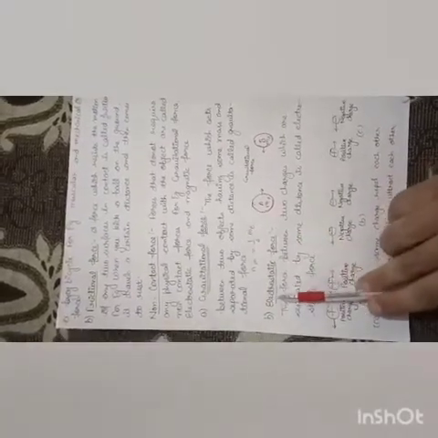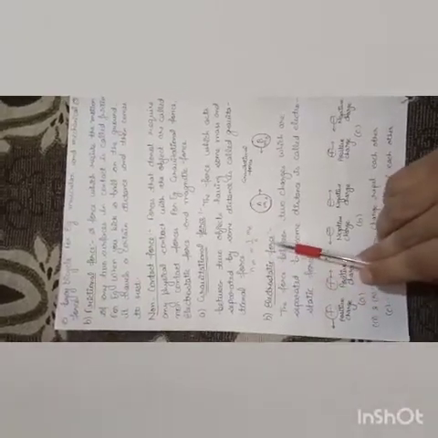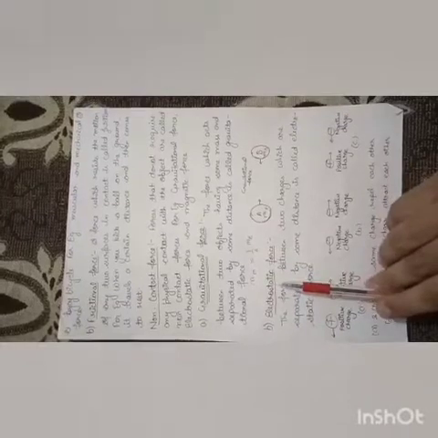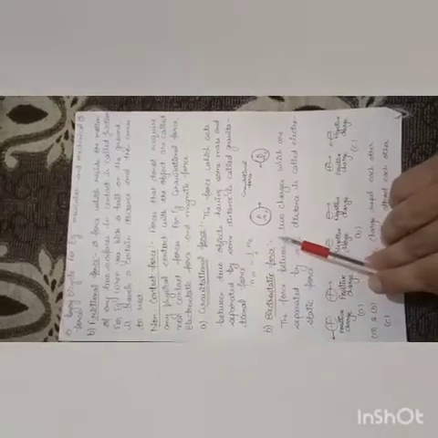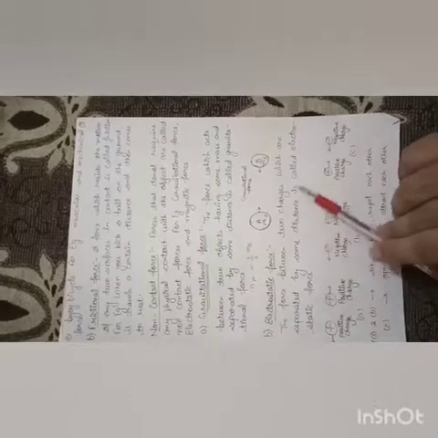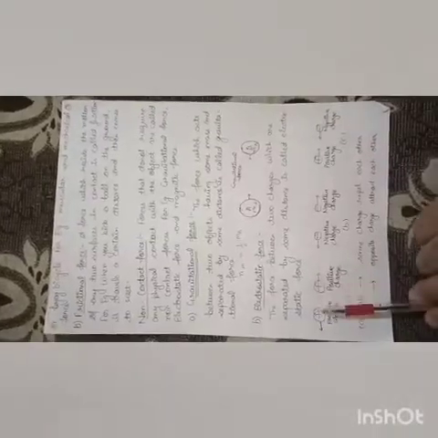The next force is electrostatic force. Electro means electric charge or electricity. Static means at rest. So the force between two charges, positive or negative, which are separated by some distance, is referred to as electrostatic force. Understand? In this force the charges are at rest.